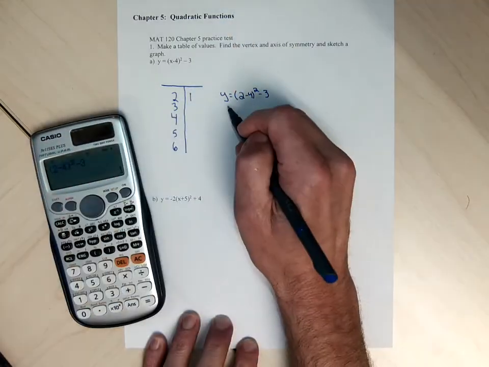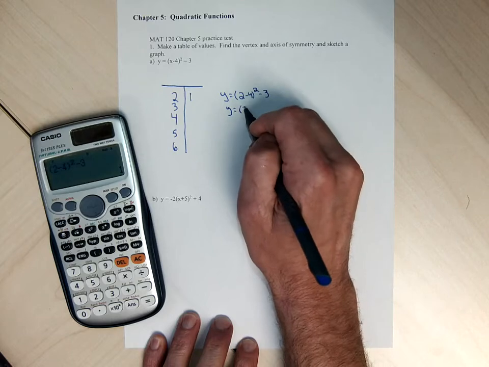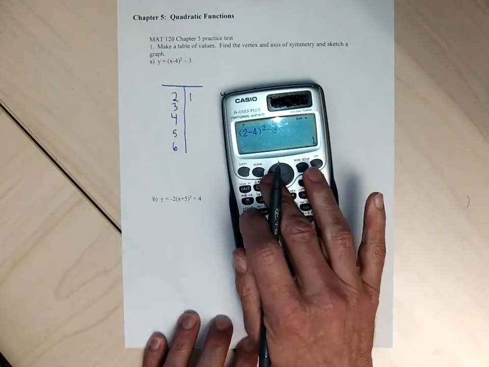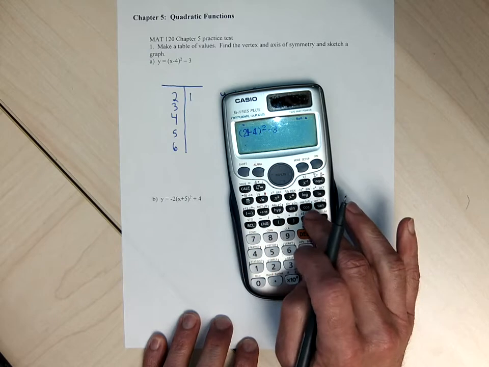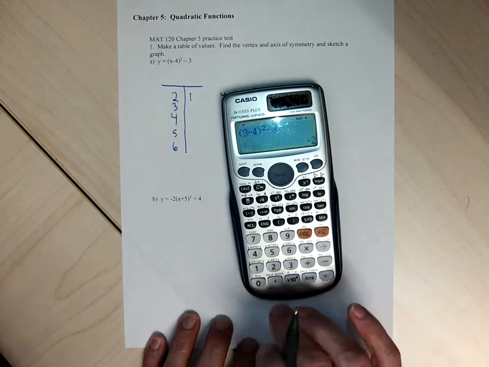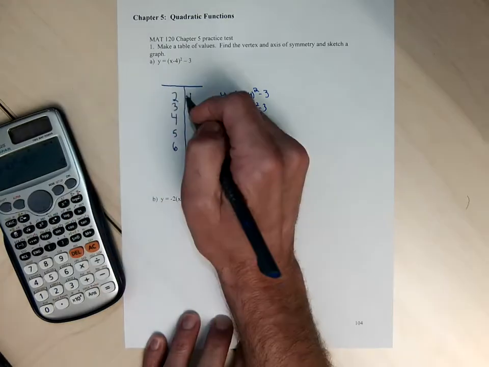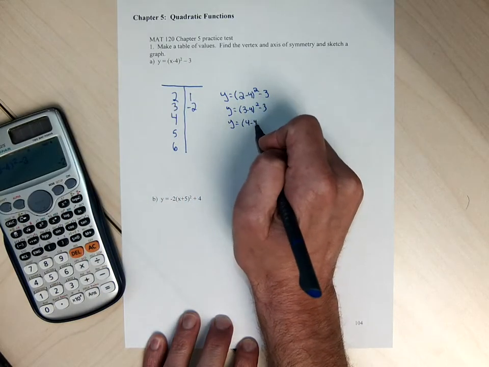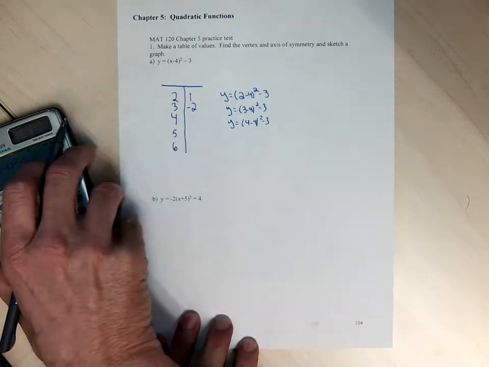And now I'm going to do y equals 3 minus 4 squared minus 3. This is horribly tedious. I get negative 2. And then y equals 4 minus 4 squared minus 3.